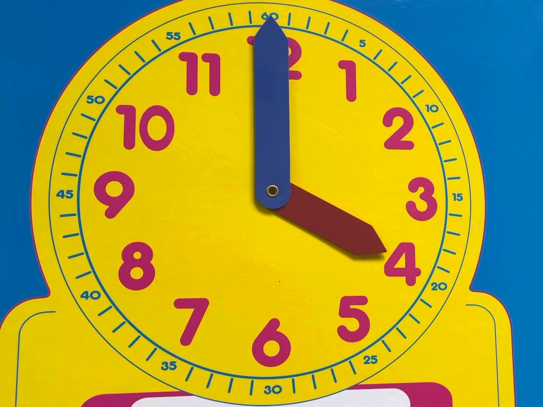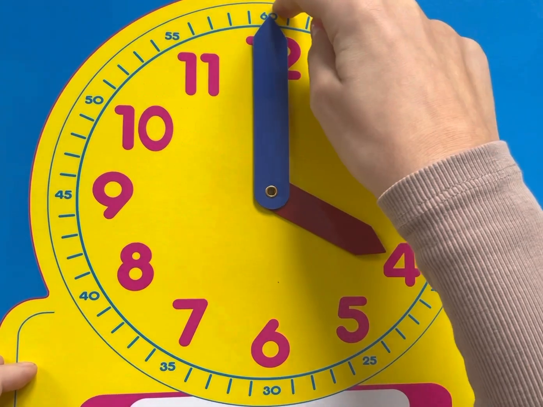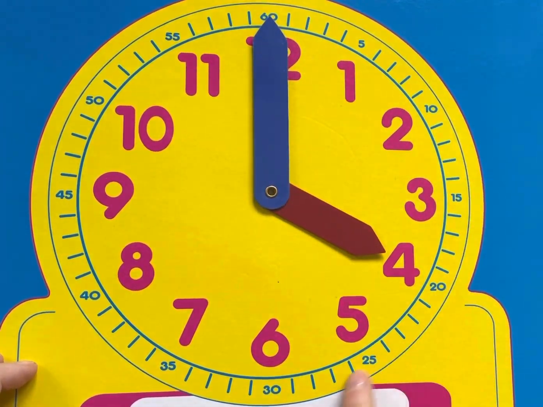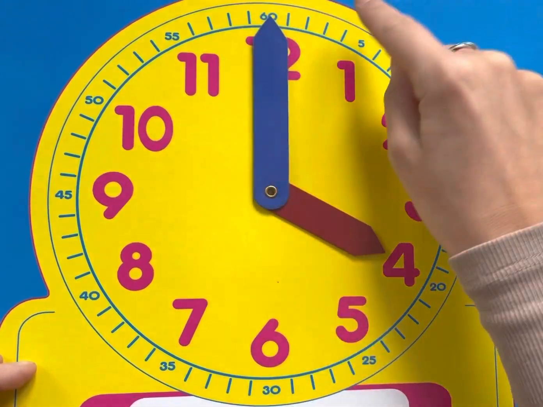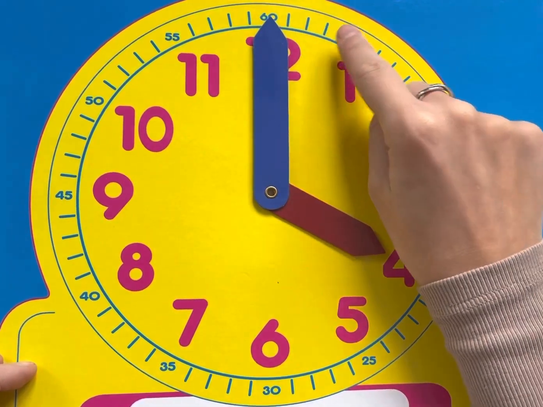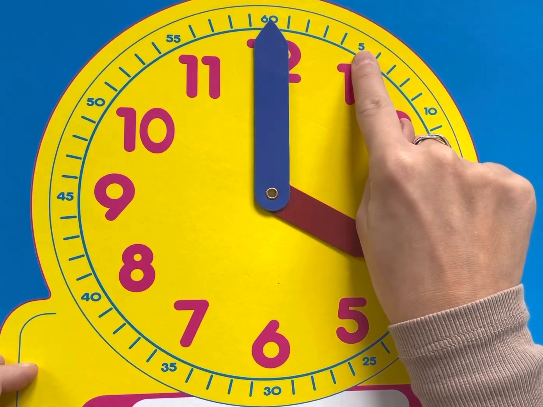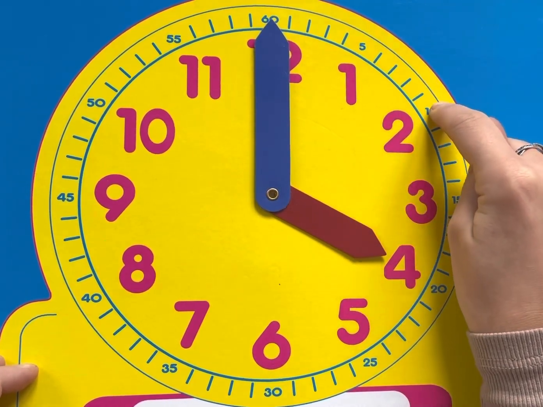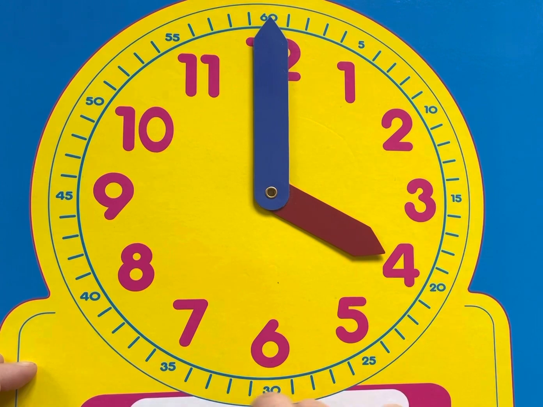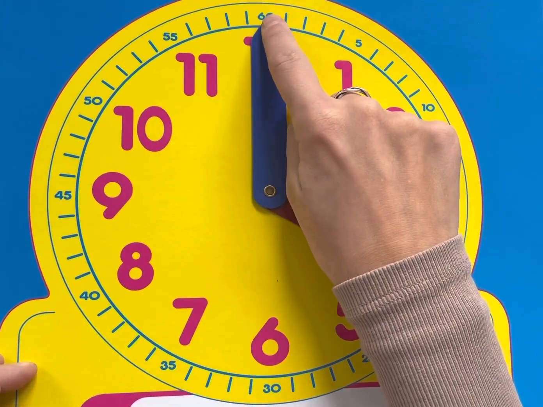So we need to remember that there are 60 minutes in an hour, and this clock can help us by looking at this outer circle here. So each of these markers means 1 minute. So we have 1, 2, 3, 4, 5, 6, 7, 8, 9, 10, all the way up until 60.